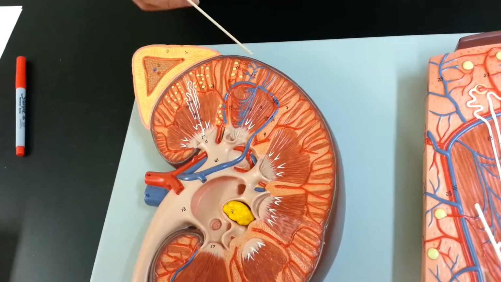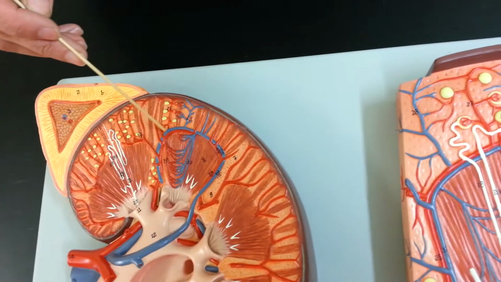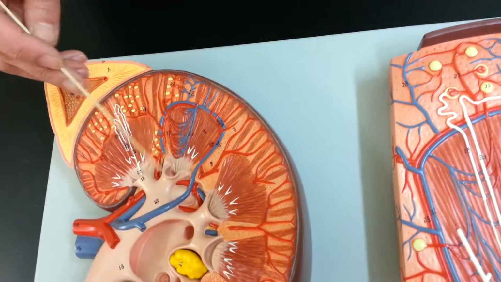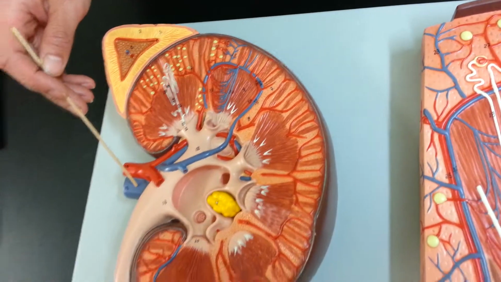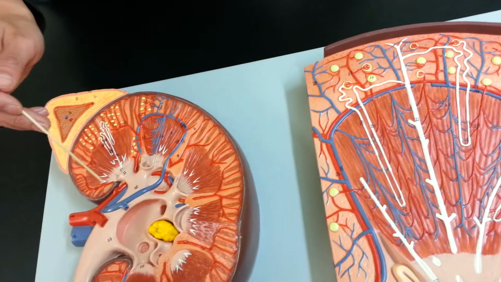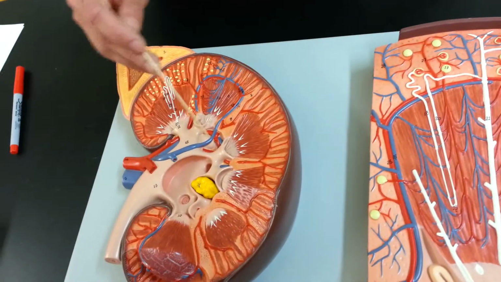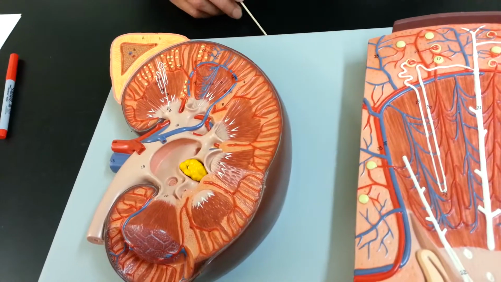Okay, and then for the veins, the interlobular vein, arcuate vein, interlobar vein, and then, so if we go here, interlobar vein becomes the renal vein. So there's no segmental vein on the venous side. There's a segmental artery, but no segmental vein. Just interlobar all the way to renal vein.